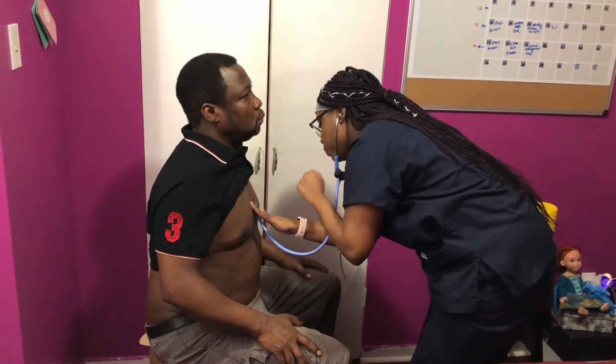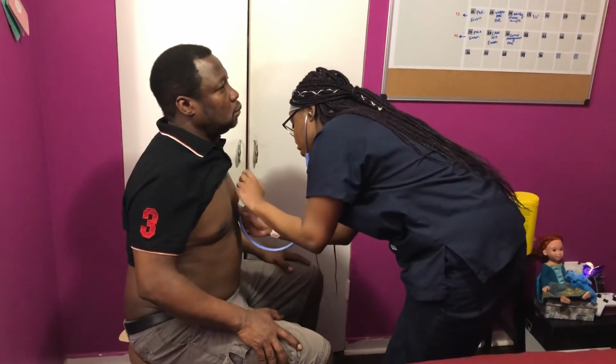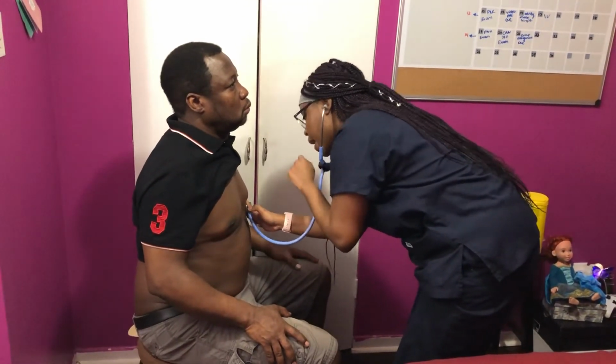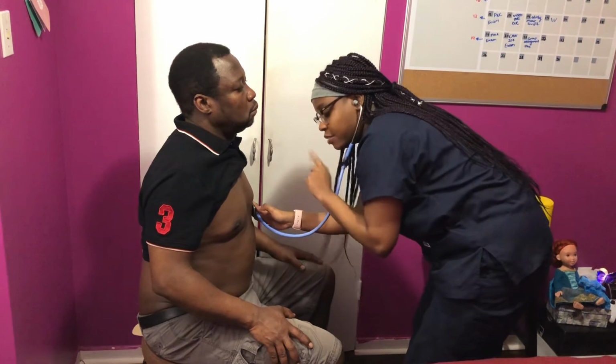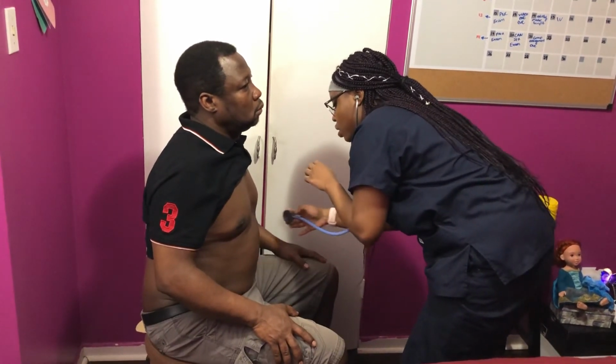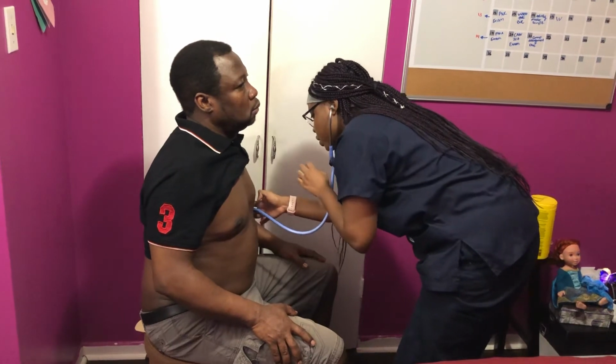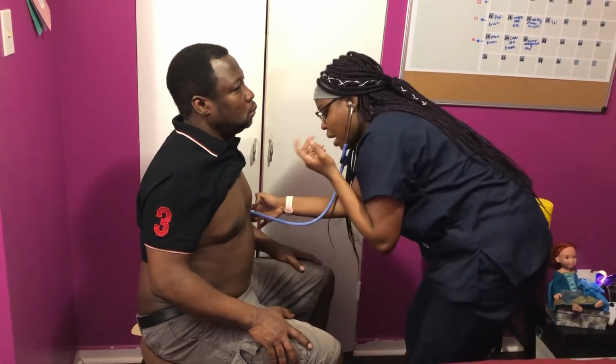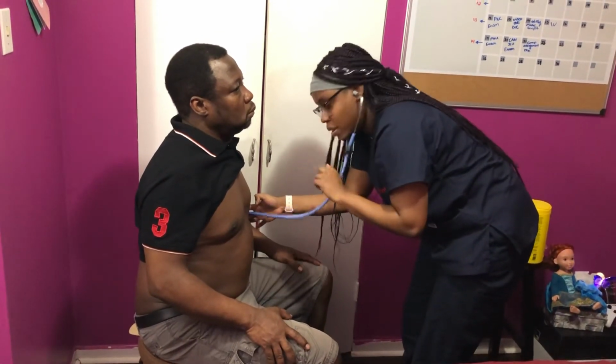Left sternal border, fifth intercostal space. This is your tricuspid. And left midclavicular, fifth intercostal space. This is your mitral valve. Since I'm already at the mitral valve, I'm going to listen to the apical pulse for about 1 minute.